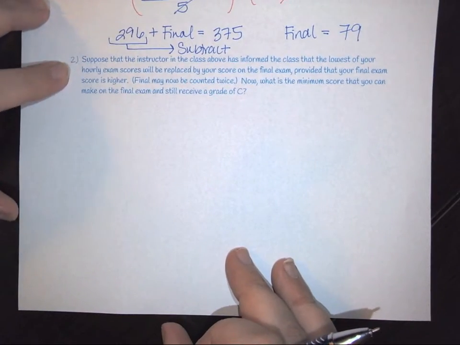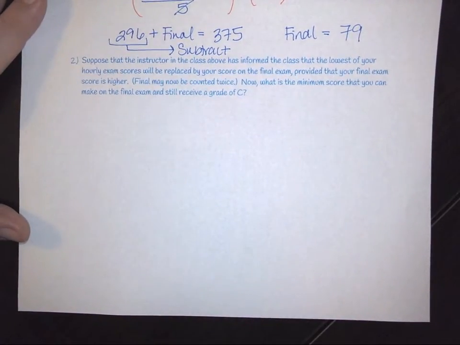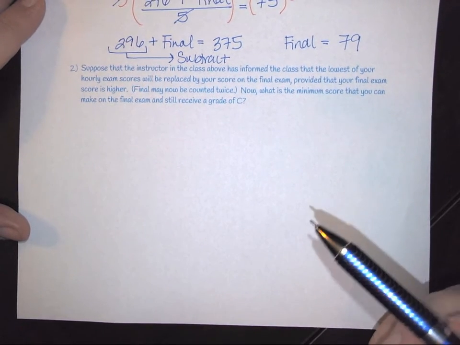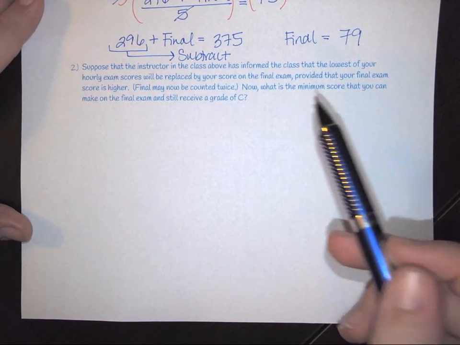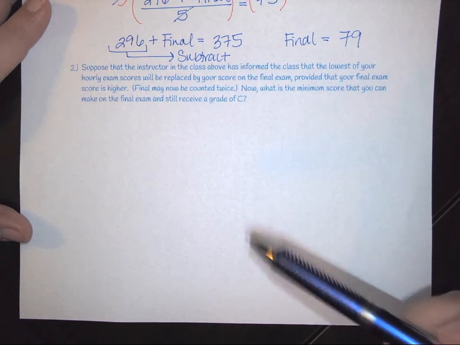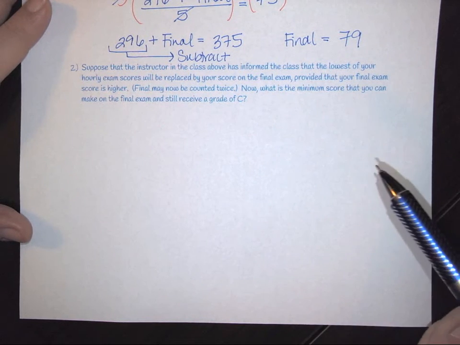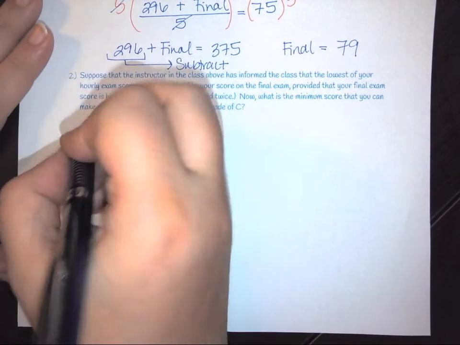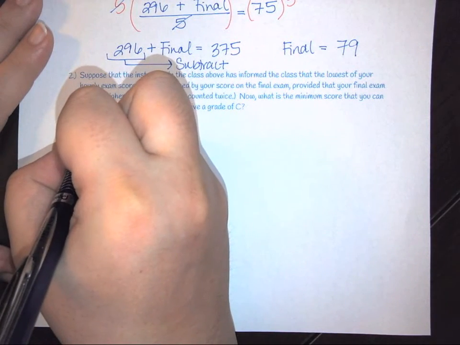Now the second part says, suppose the instructor in the class above has informed the class that the lowest hourly exam will be replaced by your score on the final, provided that your final exam score is higher. So what that's saying is that your final could be counted twice. It says, now what is the minimum score that you can make on the final exam to still receive a grade of C?